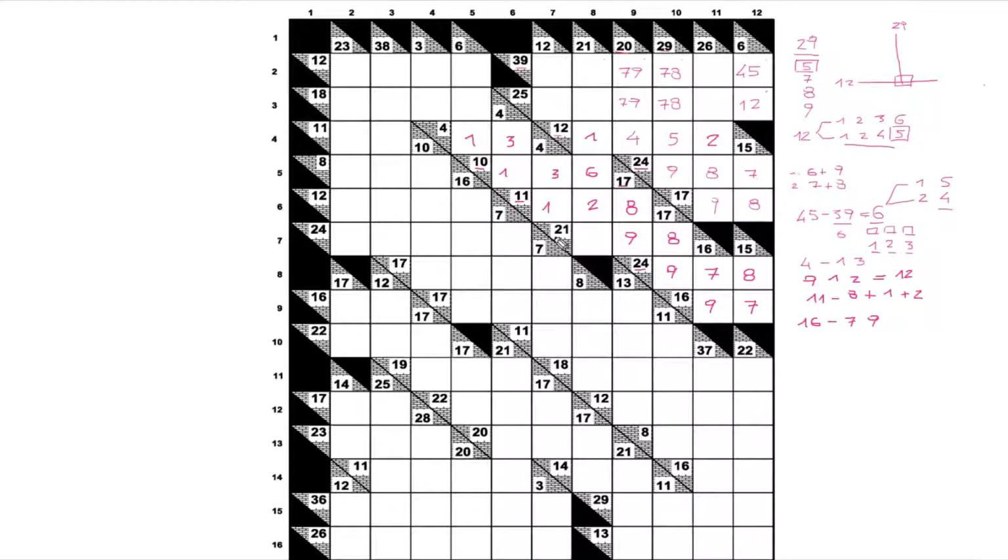Now here is a summation of 8 plus 9, 17, and plus 4 will be number 21. Let's see what is happening here with number 21.